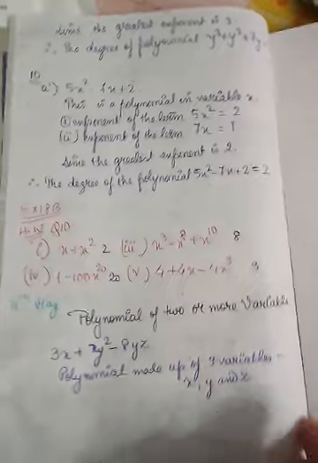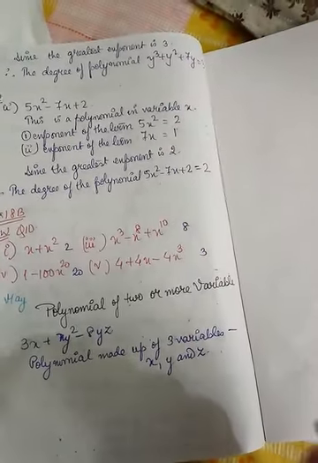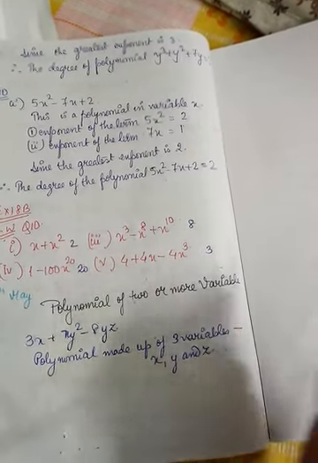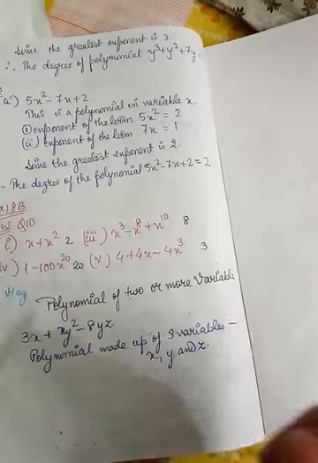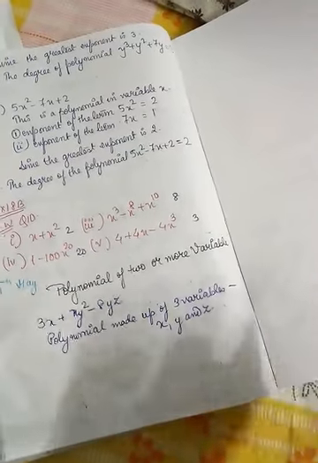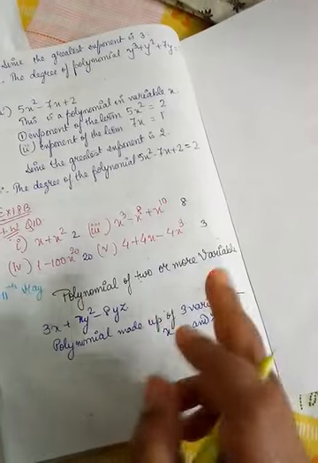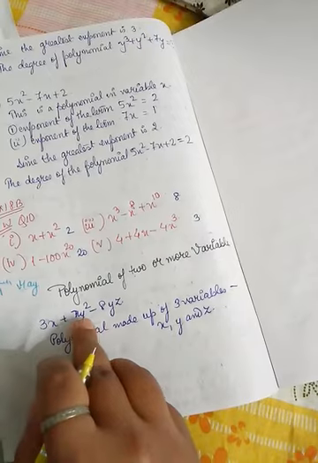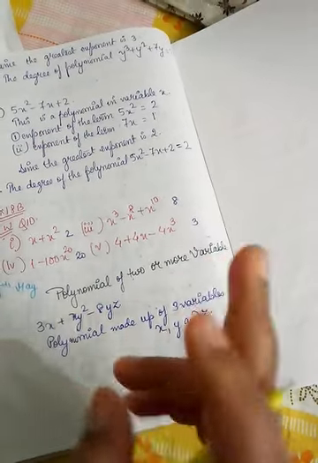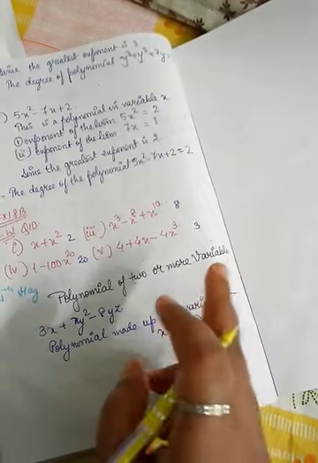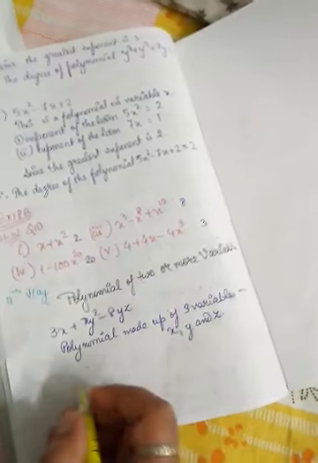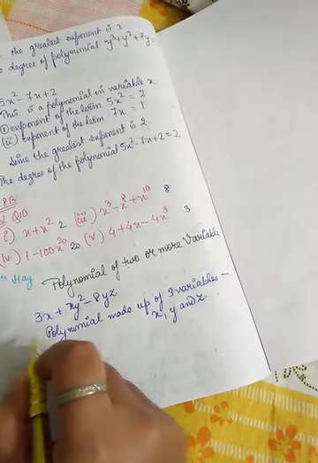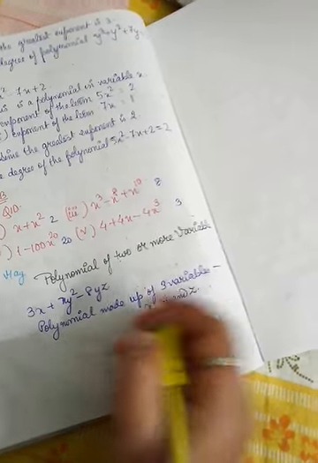In our previous class, when we were studying the degree of a polynomial made up of only one variable, we used to find the highest exponent of a particular term. Now in this case we will also be finding the exponent of each term, but when there are multiple variables in each term, we will add the power of each variable. Now how are we going to do that? First we have stated that it is a polynomial made up of 3 variables x, y, z.